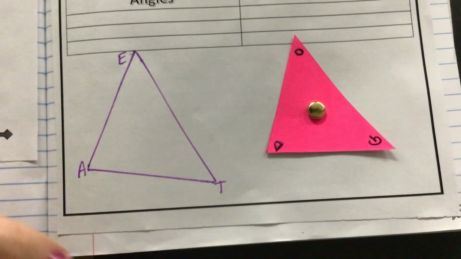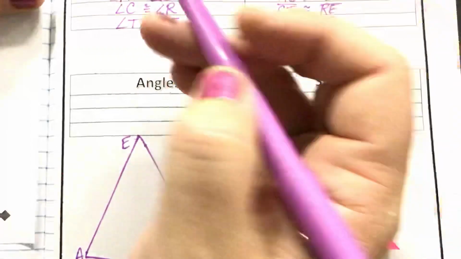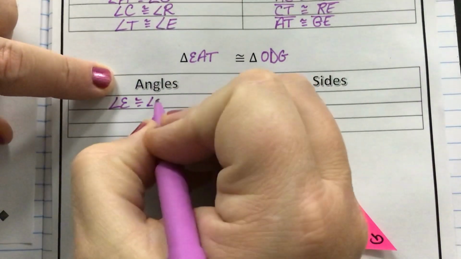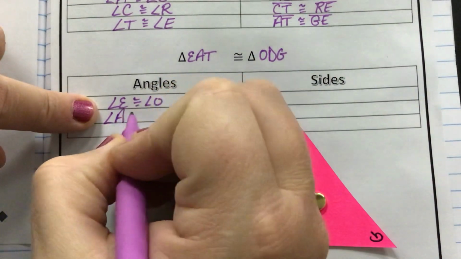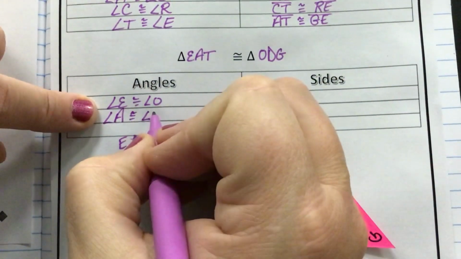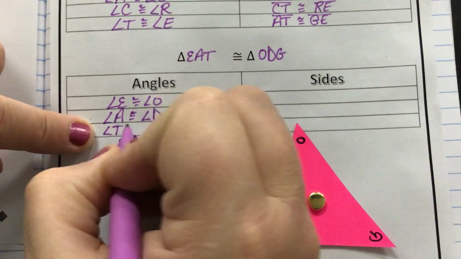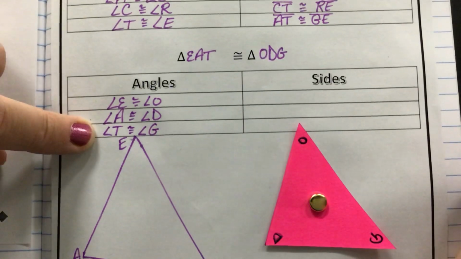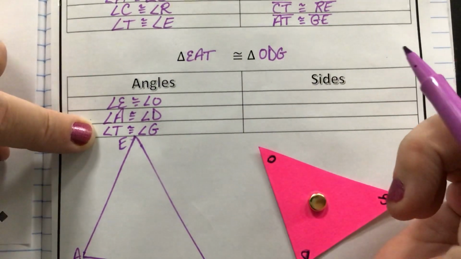Okay, so let's list out the parts again. Based on this situation, angle E would be congruent to angle O. Angle A would be congruent to angle D. And finally, angle T would be congruent to angle G. I've got 3 pairs of angles and 3 pairs of sides.